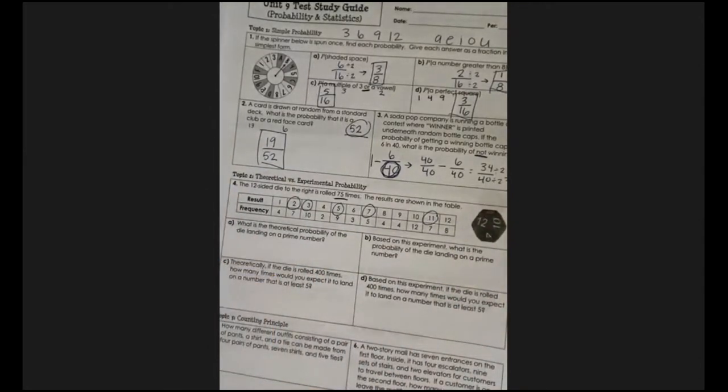And 12 can be divided by other numbers. So 1, 2, 3, 4, 5. 5 numbers from 1 to 12 are prime numbers. So the theoretical probability would be a 5 out of 12 chance. That's what you think would happen. There's only 5 numbers that are prime, so 5 out of the total number, which is 12.